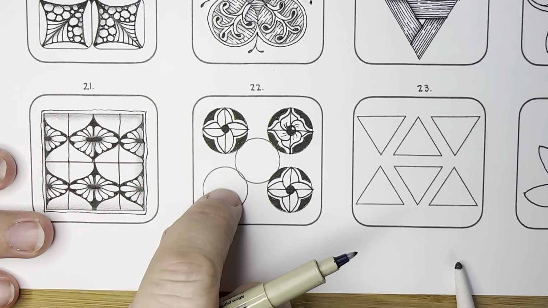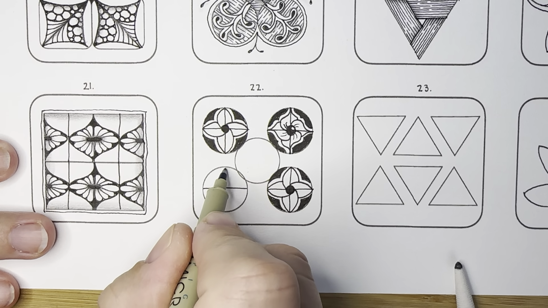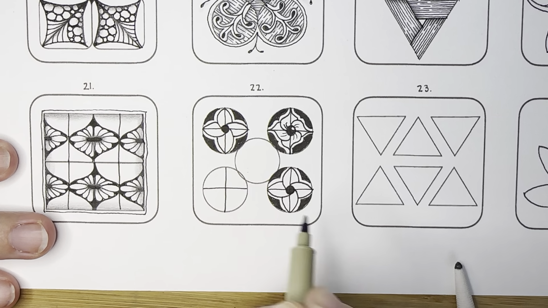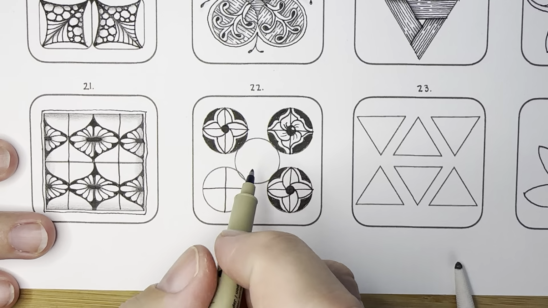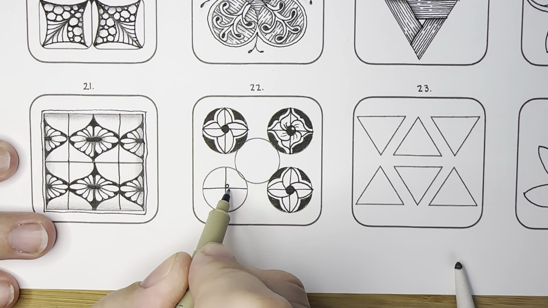All right, I'm going to do the same thing over here. So I'm going to put that little circle in right there so that I get that reflection.